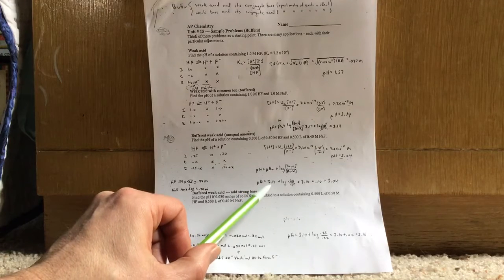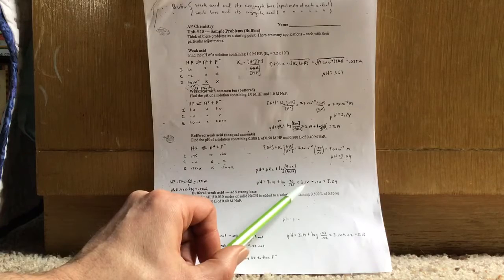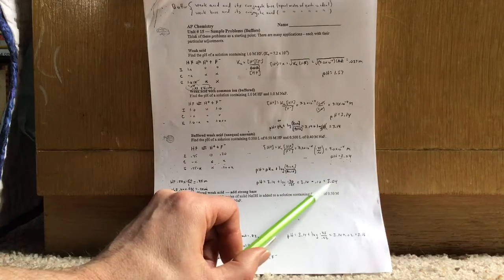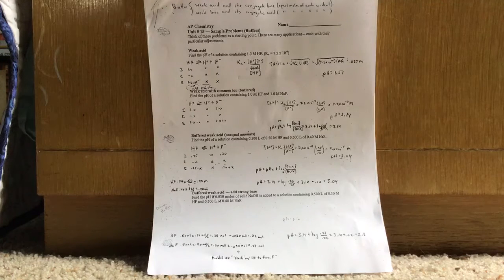So it's 3.14 plus the log of 0.20 over 0.25, which gives me 3.14 minus 0.10, or 3.04. With a little bit less base than acid, your pH is a little bit lower than 3.14, which makes it 3.04.